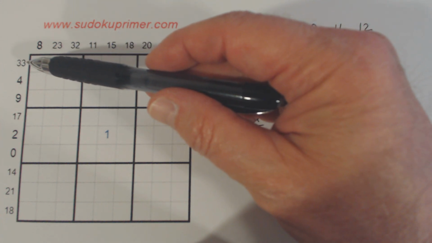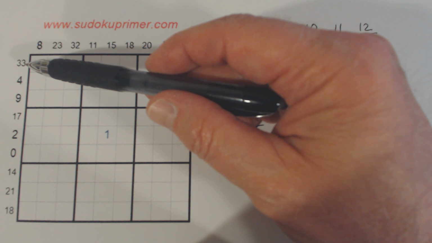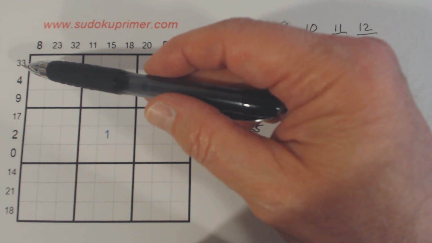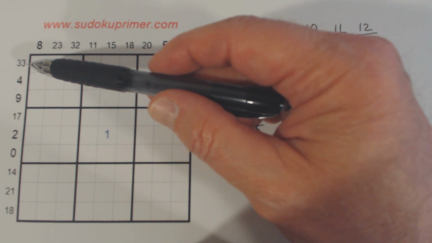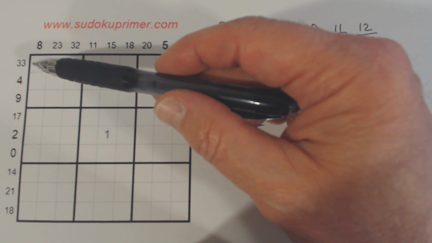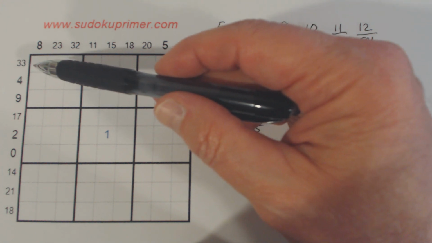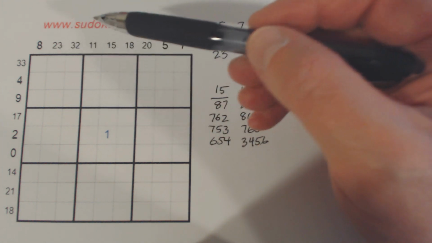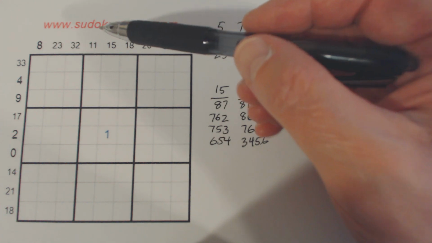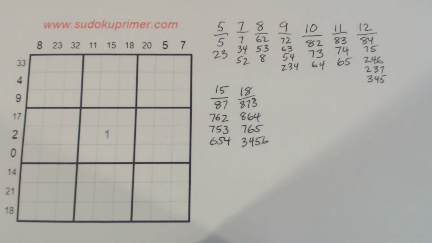Here's a 33, so the sum is 33 between 1 and 9. The 1 and 9 is 10, that's 43, so the sum is 2 outside of the 1 and 9. Okay. And we'll take advantage of all these things while we solve this.